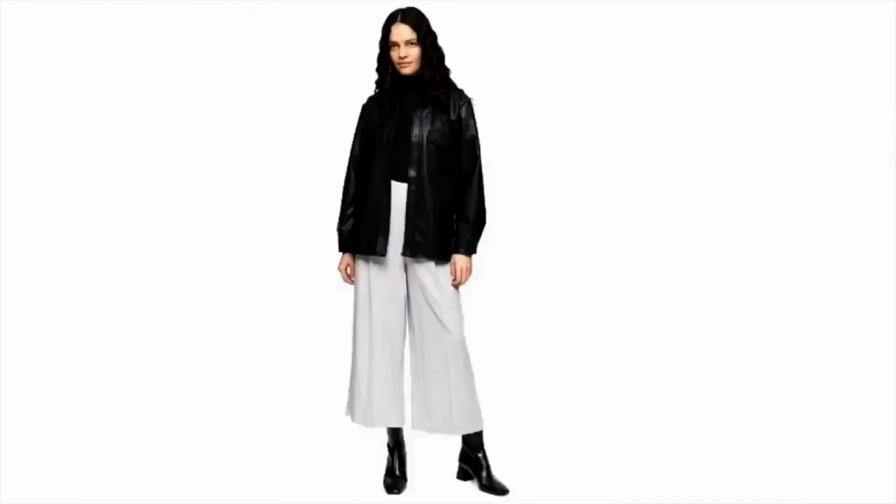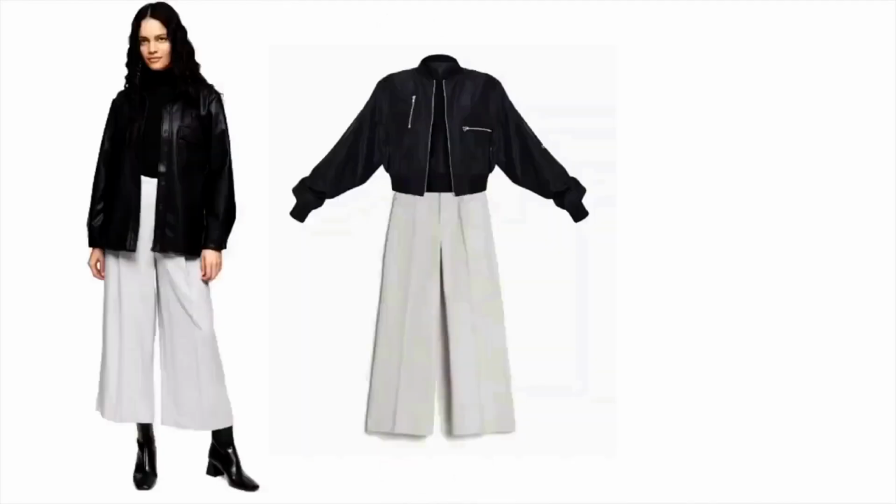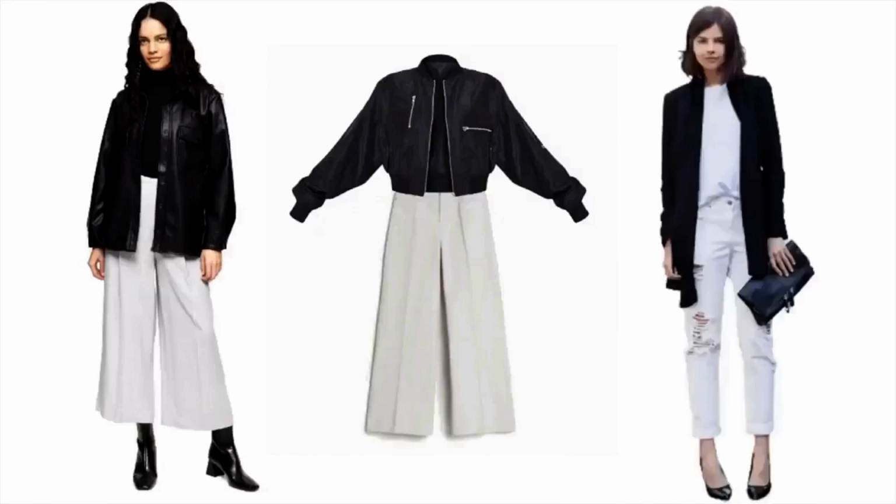When a large top is placed over a large bottom, not only are the lengths equal, but so are the widths. The effect is uninteresting and unflattering. It's much more flattering if you have wide cropped pants like this to pair them with a smaller jacket, such as this small bomber jacket, or keep the jacket long but make the trousers slimmer. Either way is more appealing than having both the jacket and the pants wide and long.